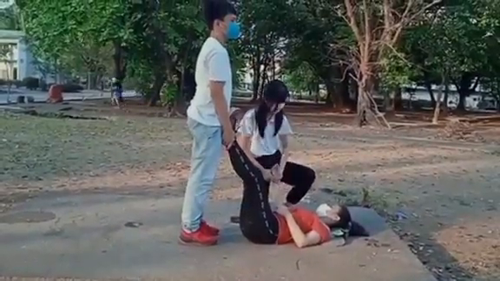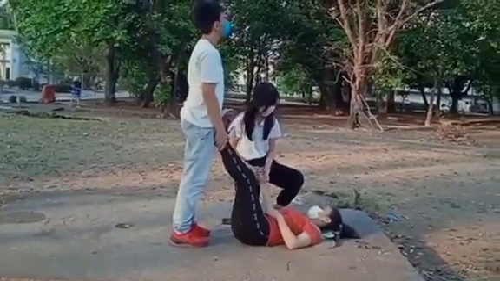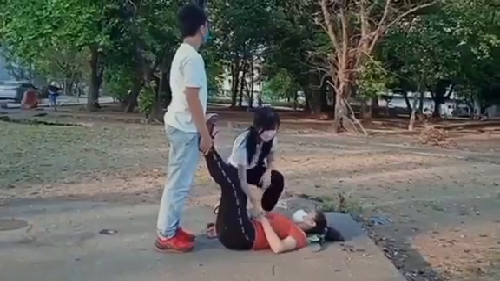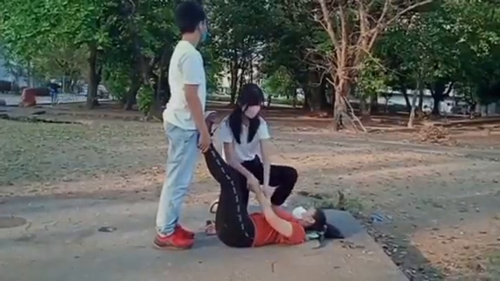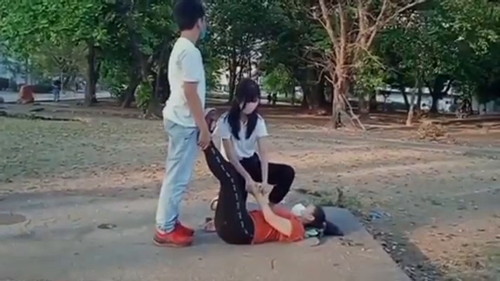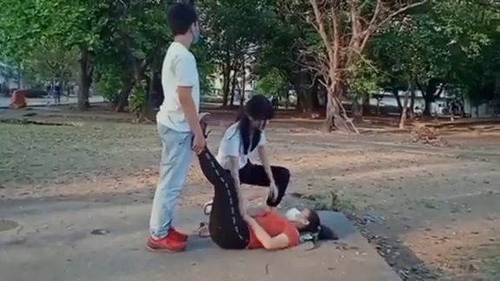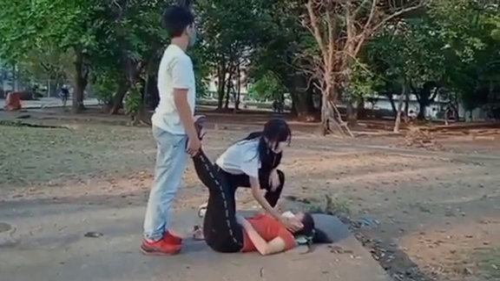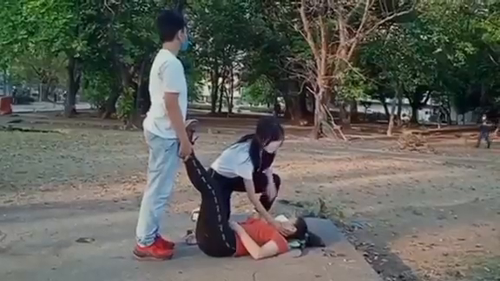Raise the leg of the patient to bring back circulation. Check the pulse. And lastly, check for CAB.